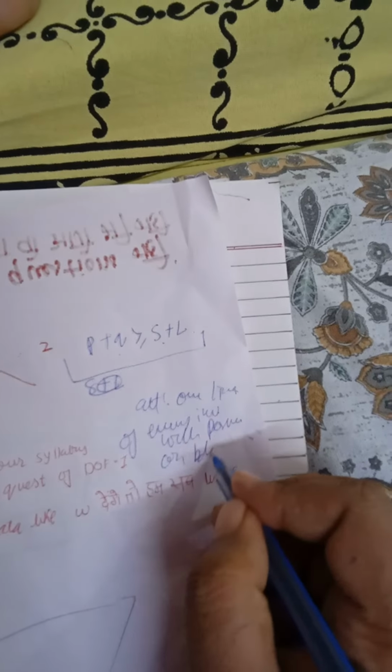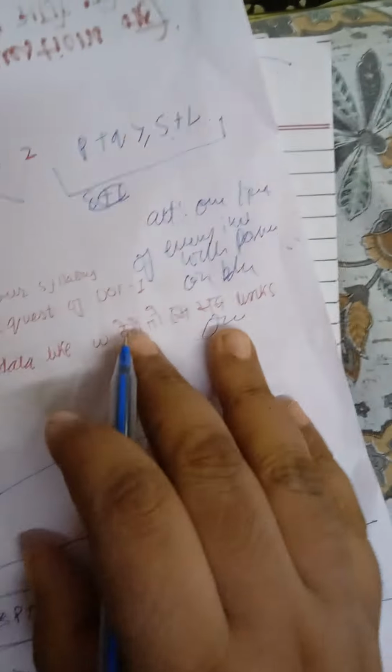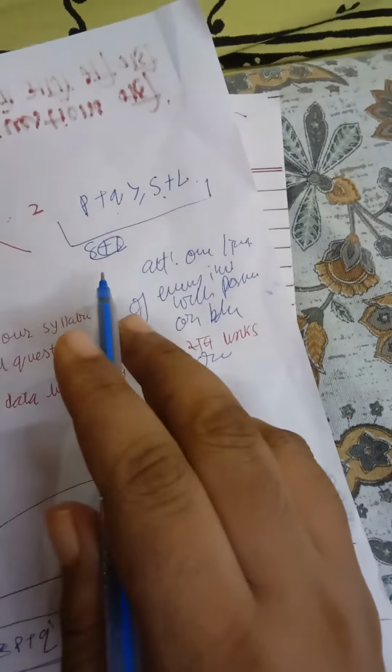If this is satisfied, at least one link of every inversion will perform or behave like a crank. Suppose you take the case, there are 4 inversions possible.